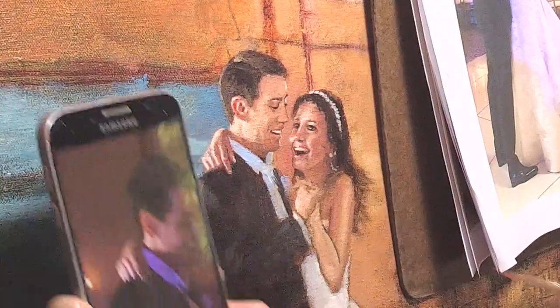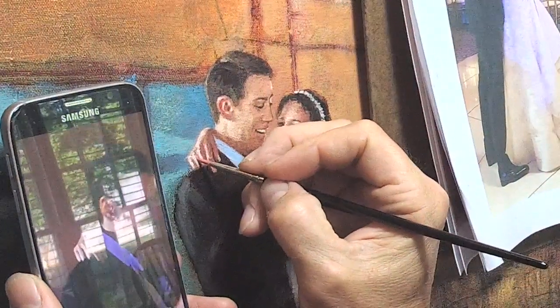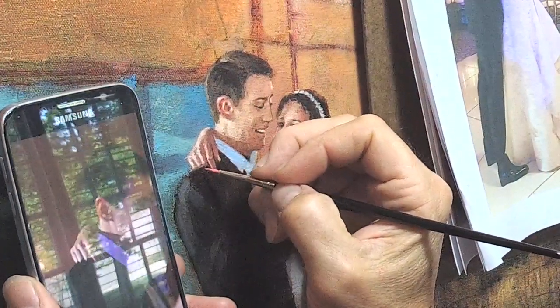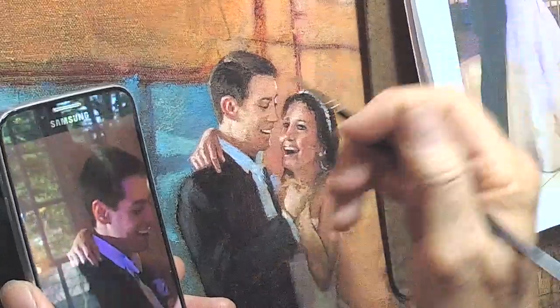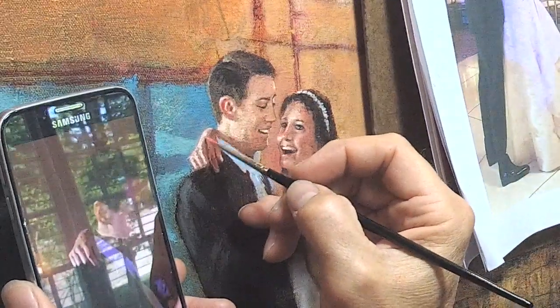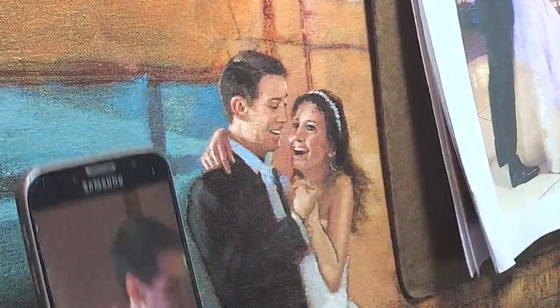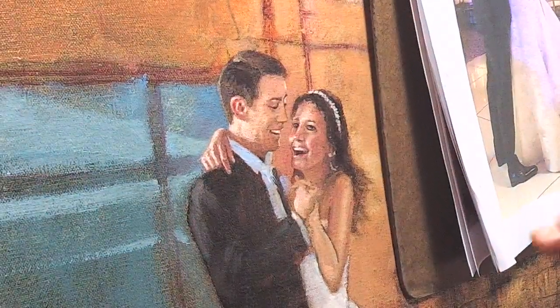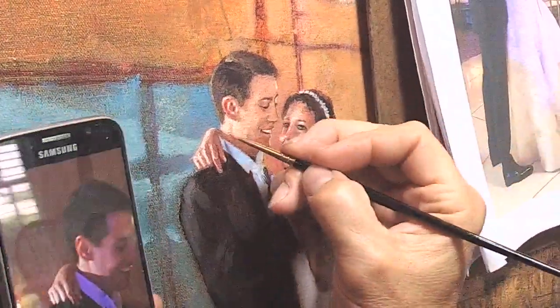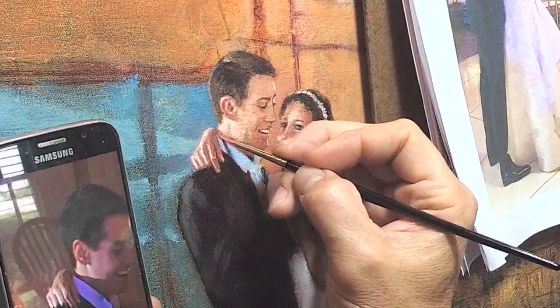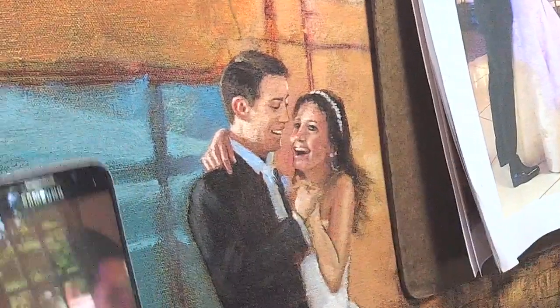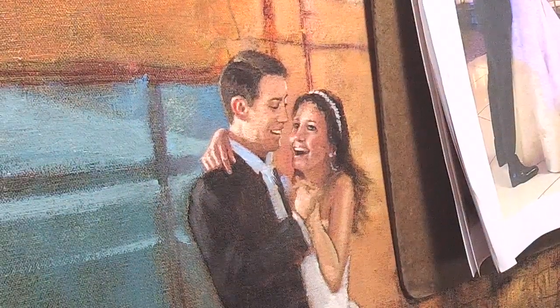If you were with me the other day, I talked quite a bit about how light infuses human flesh. Light infuses skin, not confuses, infuses skin.